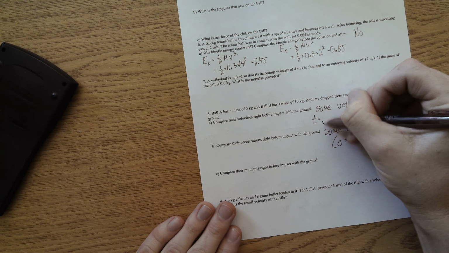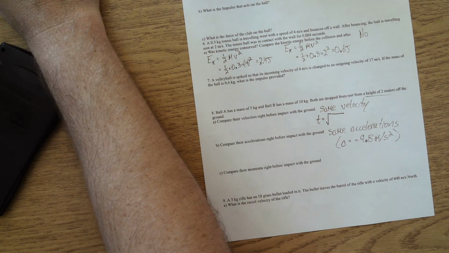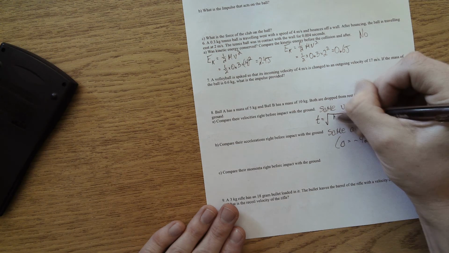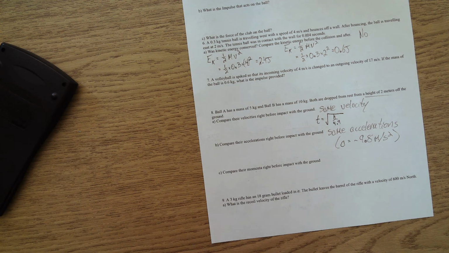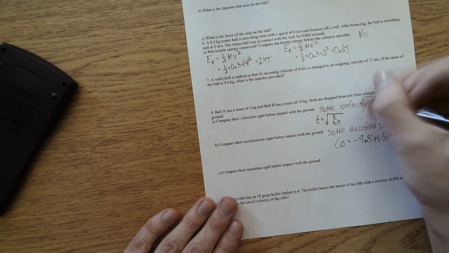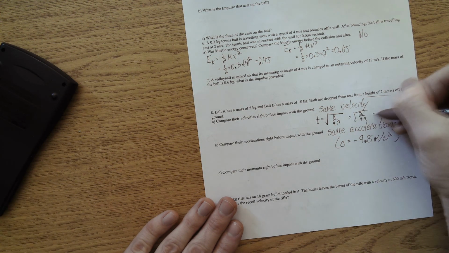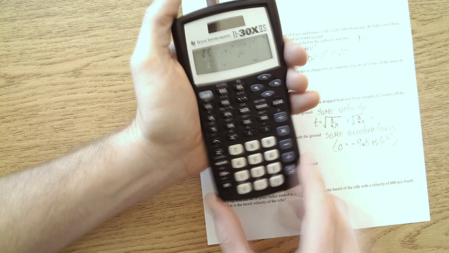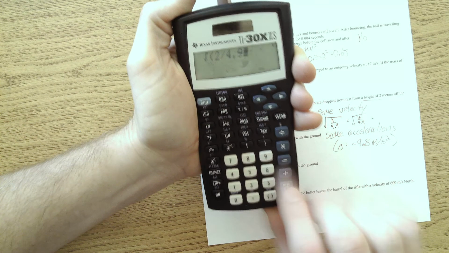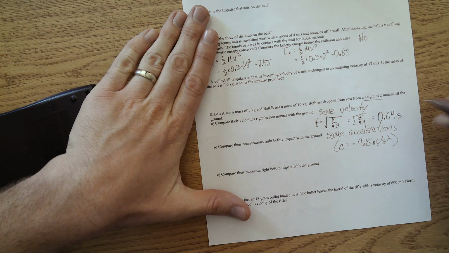This is a little shortcut. Okay, so t is the square root of h over 4.9, where the height in this case is 2, square root of 2 over 4.9, and that would give us 0.64 seconds.